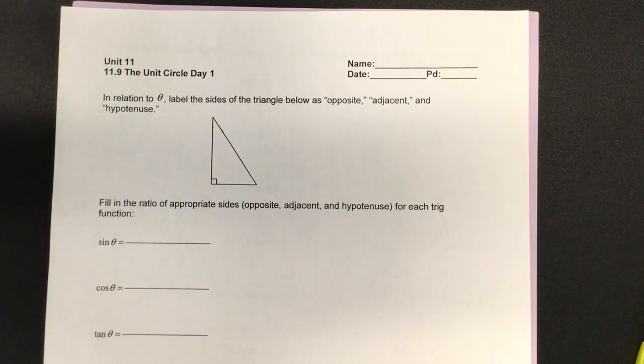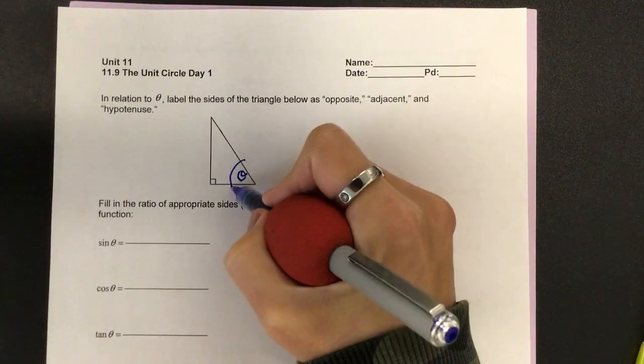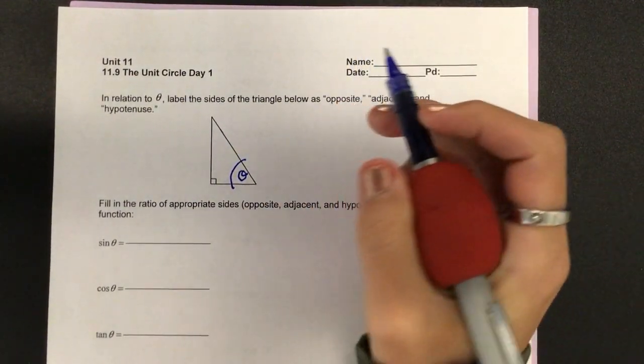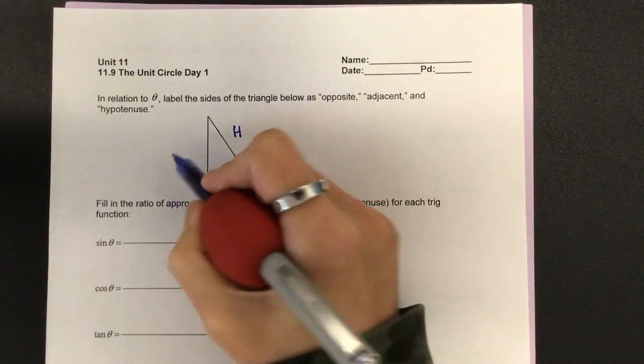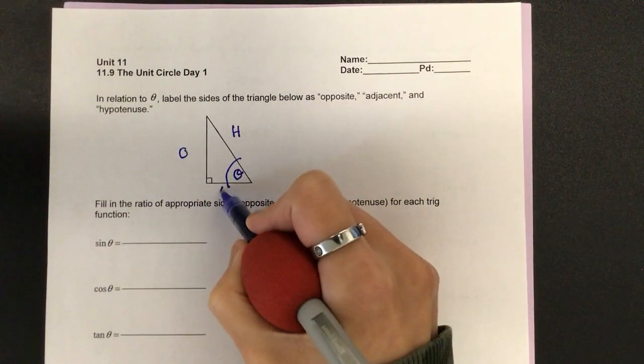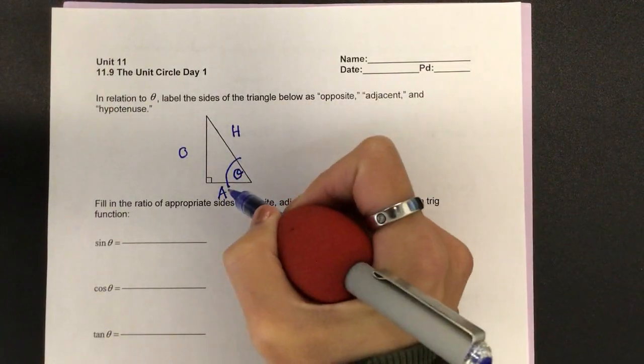So it doesn't matter where you put your theta. I'm going to put it right here just because. In respect to that theta, if I were to locate my hypotenuse, it's going to go right here. Opposite is when I jump, and then the adjacent is right next to. Keep in mind there's two things that are next to, adjacent and hypotenuse, okay?